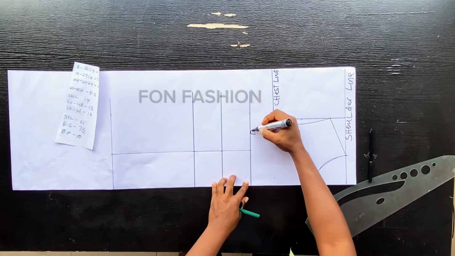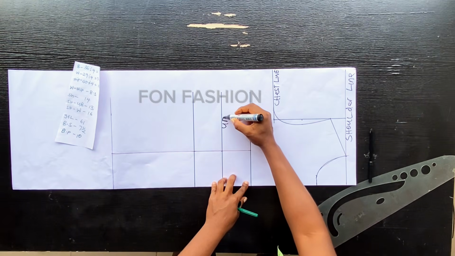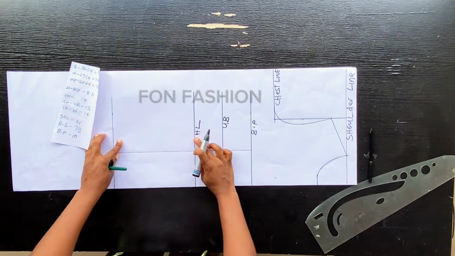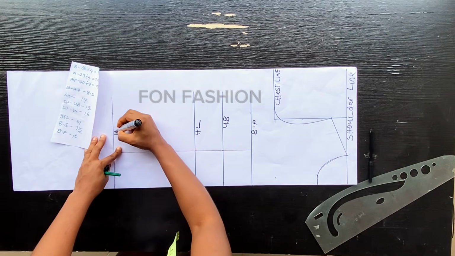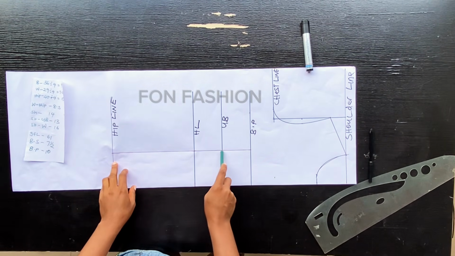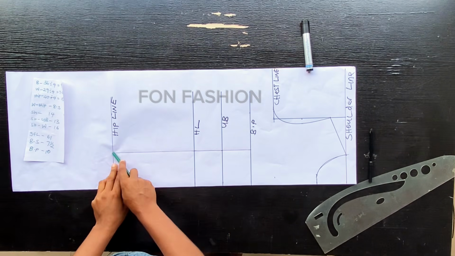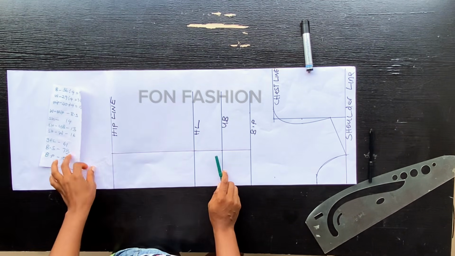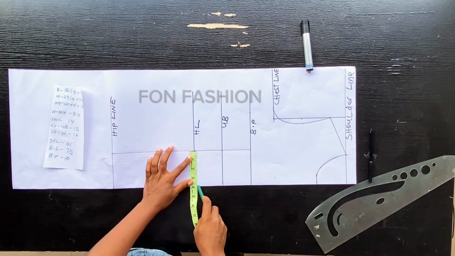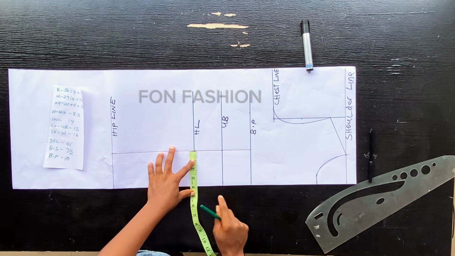And this is the bust point, the under bust, the waist, that's the half length, shoulder to waist, and then the waist to hip line. This is my hip line. I also went ahead to mark the nipple to nipple measurement divided by 2. Mine is 7.5. I have marked it down here. So I have 7.5 divided by 2 give me 3.75.